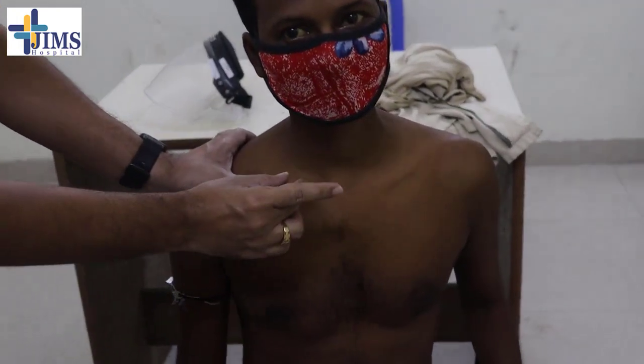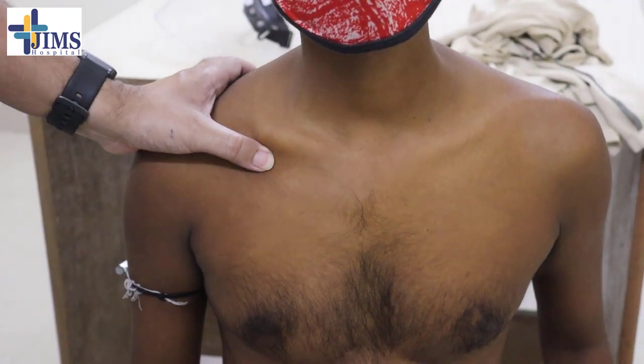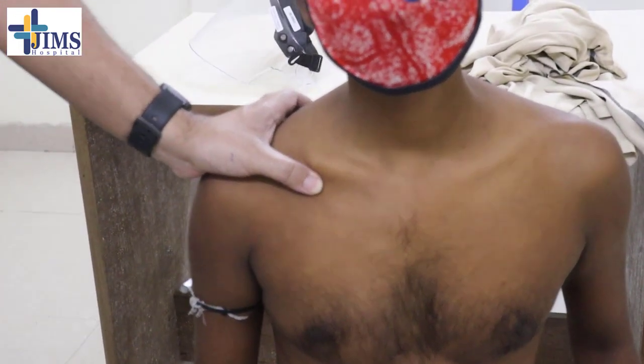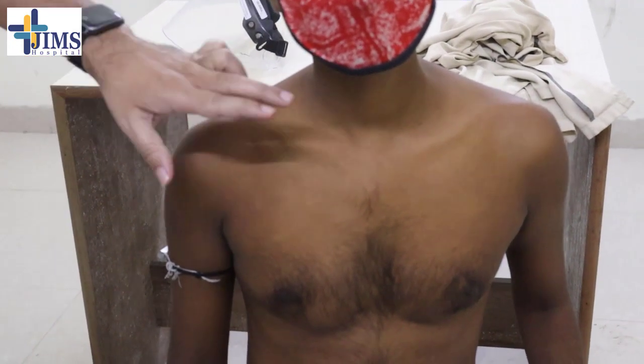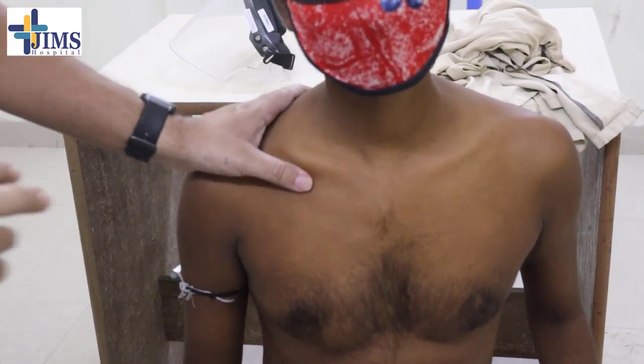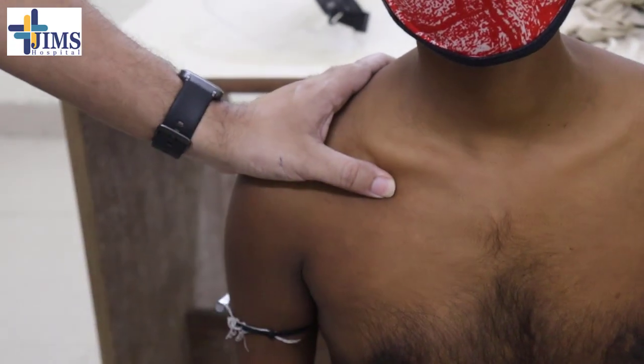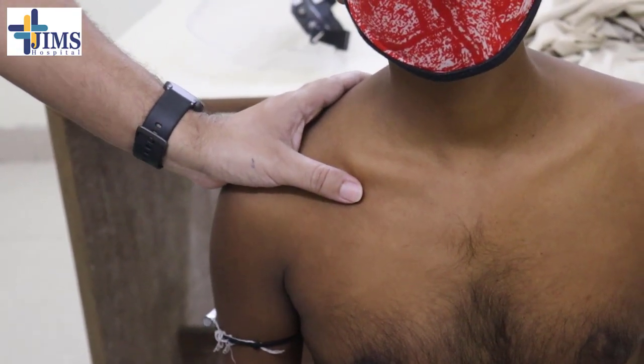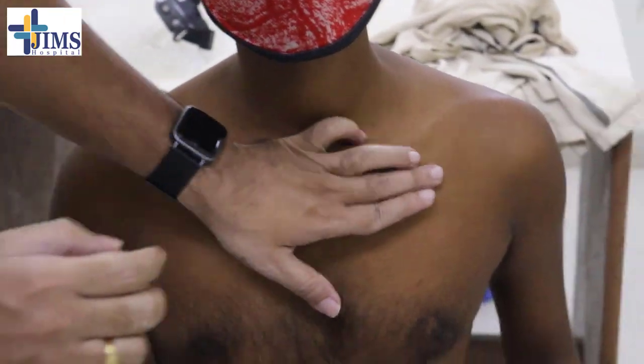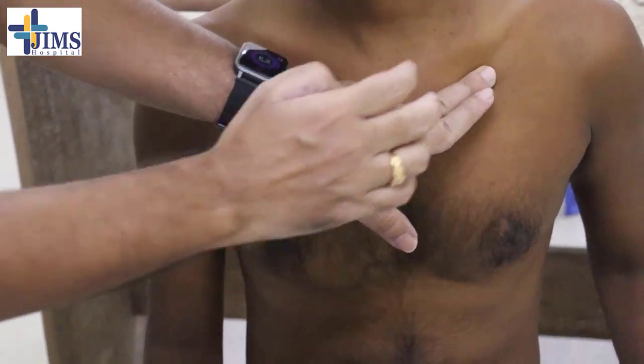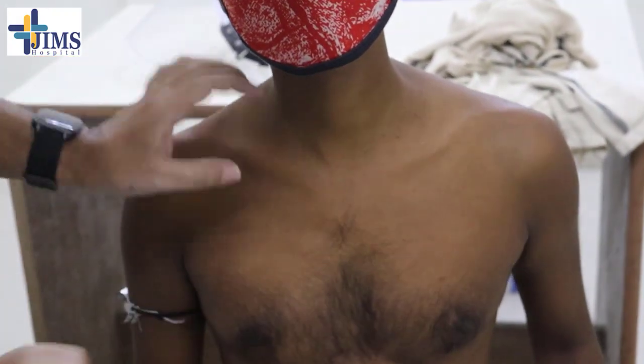Now first is percussion over the clavicle. Usually you stretch the skin over the clavicle at the junction of the medial one third and lateral two thirds. This is direct percussion. On the clavicle, do not keep your pleximeter finger. It is a direct percussion, like so. We are suspecting a case of right sided pleural effusion. First this part, stretching this part. Now this.